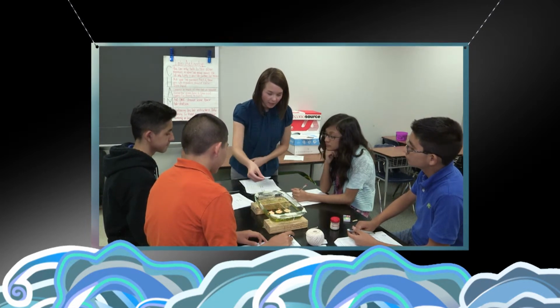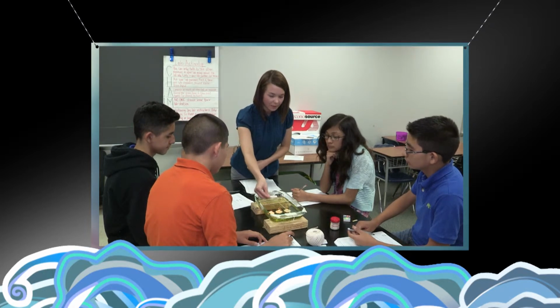So now we're going to move on to our next part where we take these small pieces of a foam bowl that we've cut out, and we're going to place them in each one of these quadrants to see what happens when we place them in there.